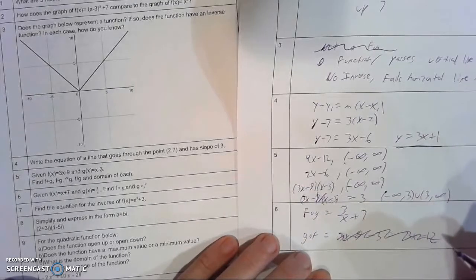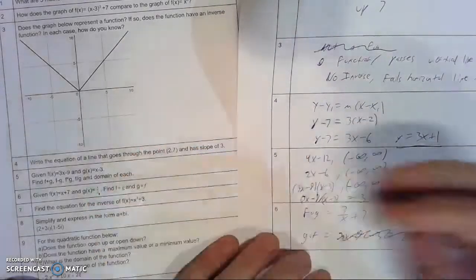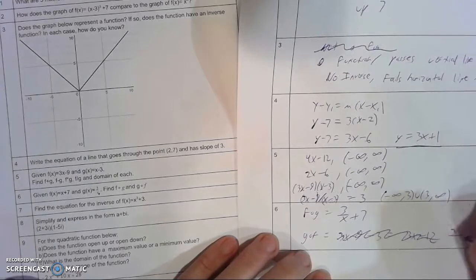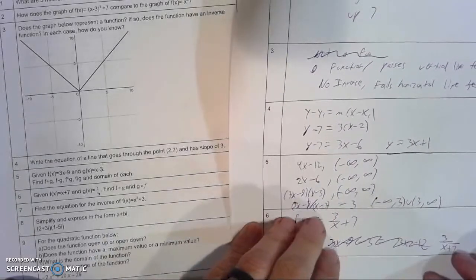Oh wait, I did something weird there. Sorry. G of f, I was looking at the wrong problem. G of f, we're going to stick x plus 7 in for the x's in g of x, which means we're going to put x plus 7 right here. So we're at 3 over x plus 7. Sorry about that. Taken care of. Blame the NyQuil. 5 minutes in, we've done 6 problems.